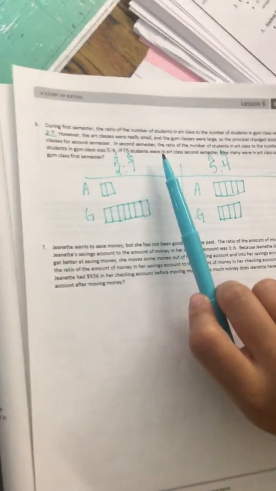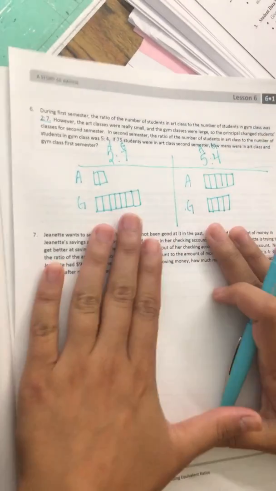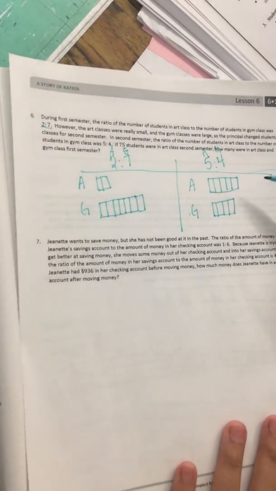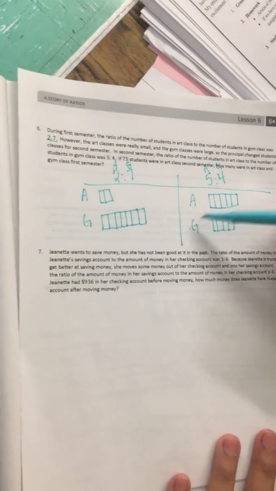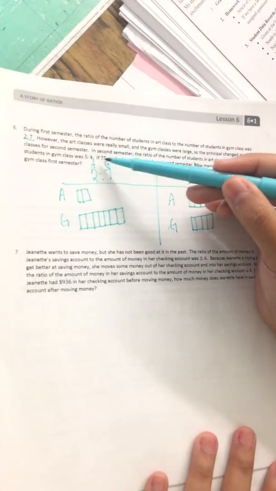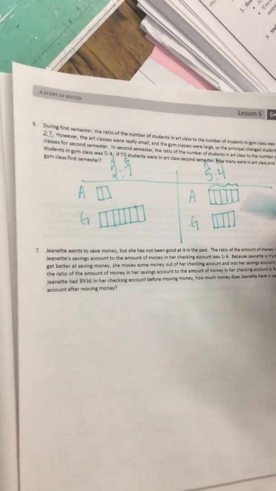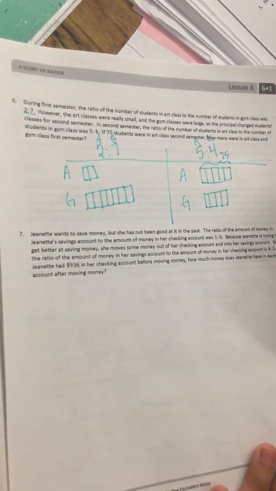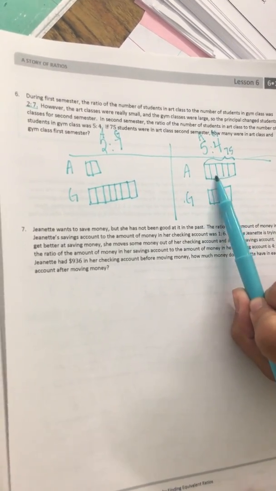If 75 students were in art class in the second semester, so this is why it's really nice to stay nice and organized, because now I can tell this is the second semester, 75 students were in art class. So I'm gonna ask myself, do I want to use the ratio for art, or do I want to use the ratio tape diagram for gym? Well, it says in art class, so I'm gonna use the ratio for art. And I know 75 students were in there, okay? So I know 75 is my total. I want to find out what is in each unit.